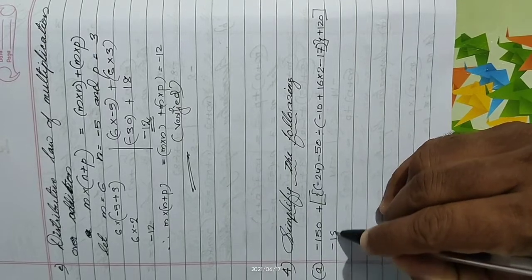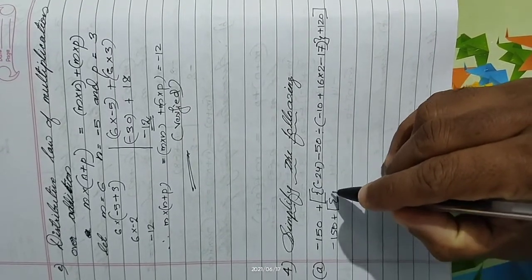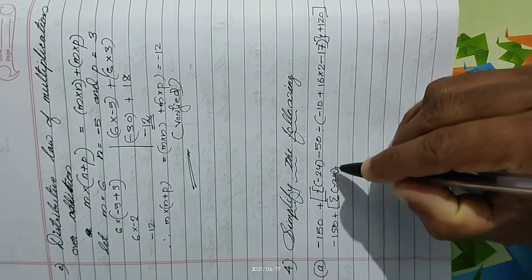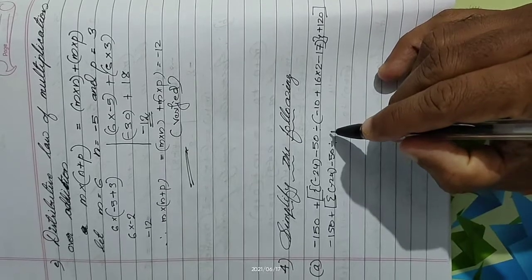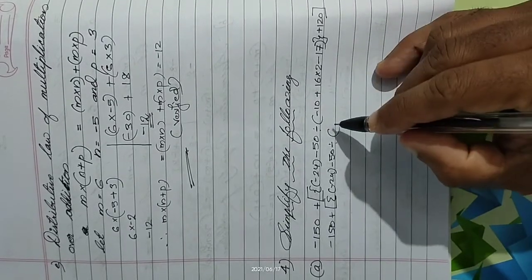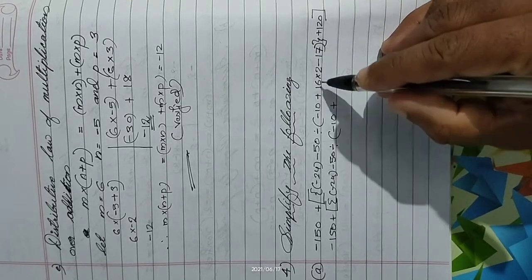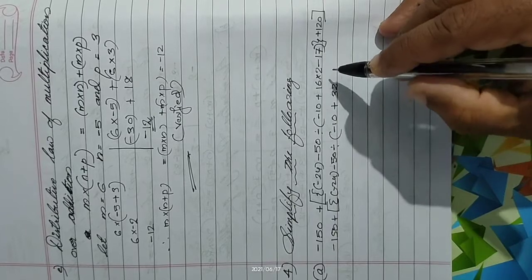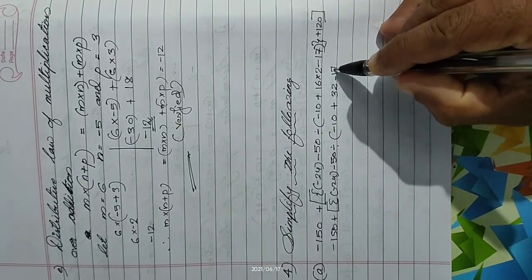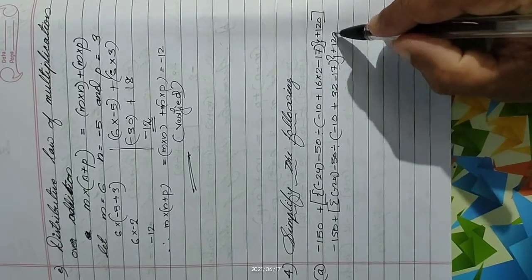So negative 150 plus curly bracket, negative 24 minus 50 divided by round bracket, here negative 10 plus 16 twos are 32, minus 17, close round bracket, close curly bracket, then 120, close square bracket.